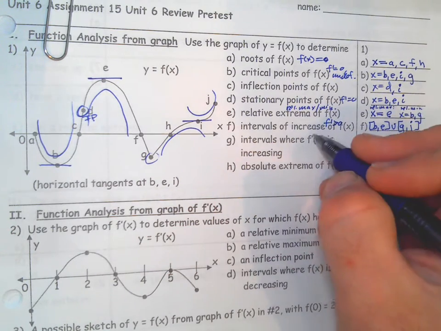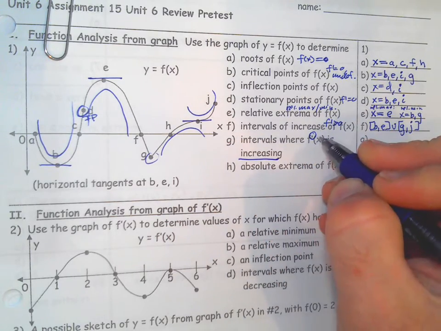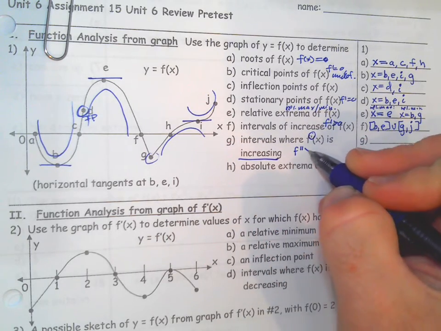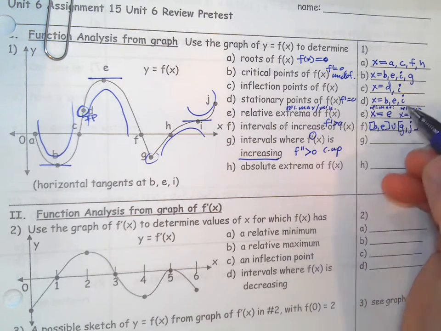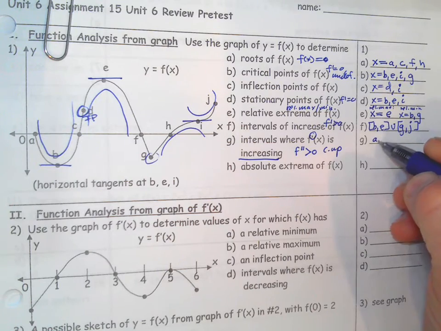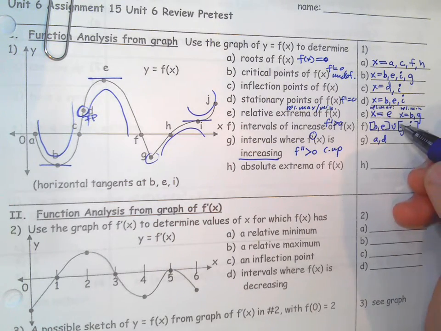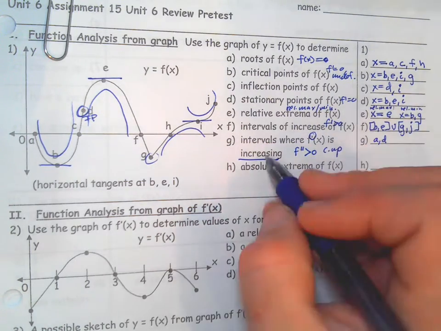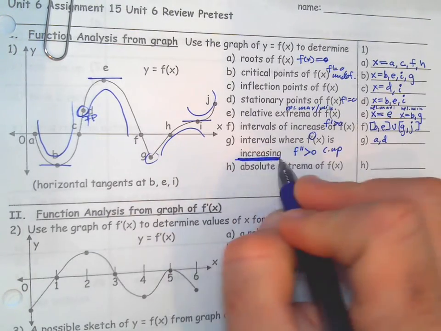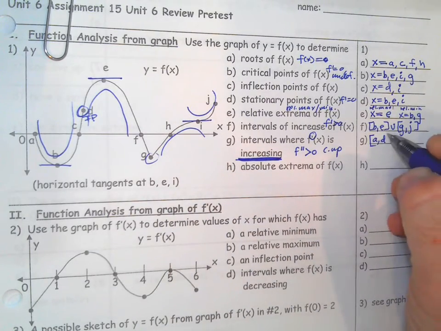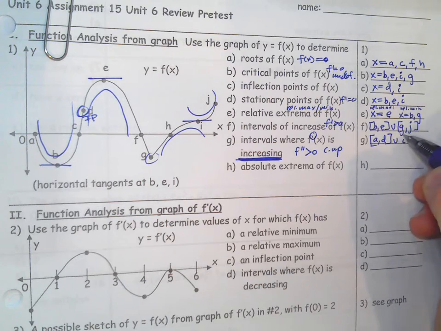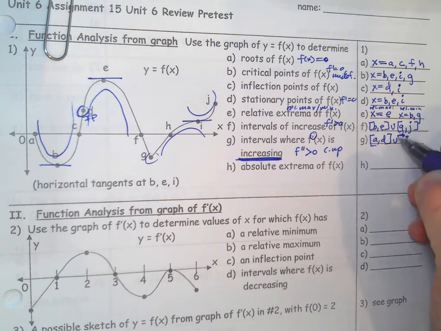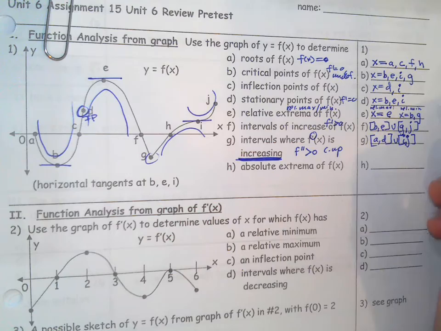Intervals where f prime is increasing. Well, that means the derivative of this is positive, so we're looking for the second derivative to be positive. So that's associated with concave up. And so I would say A to D. Now, usually we don't include endpoints for concavity, but no one said anything about concavity. They said we want to know where something is increasing. So we do brackets whenever we talk about anything increasing or decreasing. And then I to J. So we're doing brackets because of the wording of the problem.